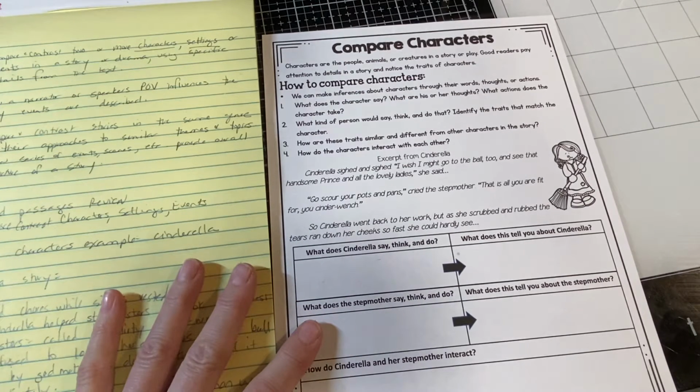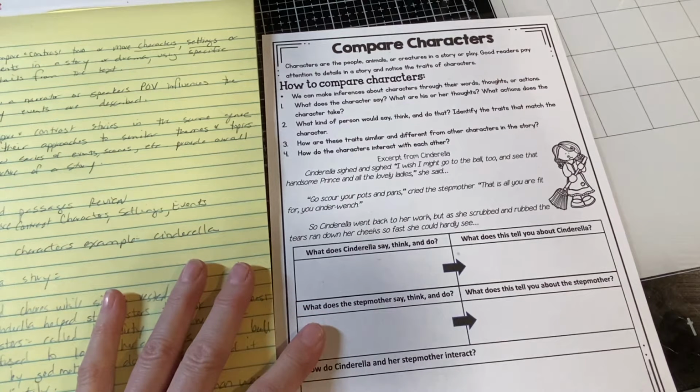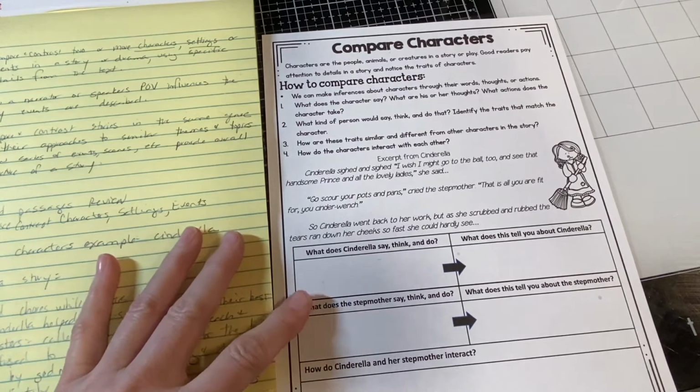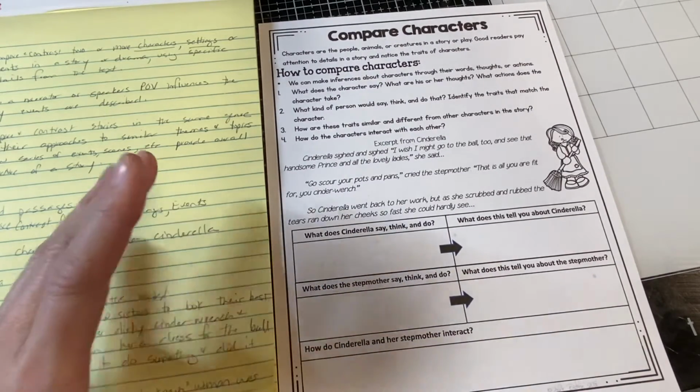The excerpt from Cinderella reads, Cinderella sighed and sighed. I wish I might go to the ball too and see that handsome prince and all the lovely ladies, she said. Go scour your pots and pans, cried the stepmother. That is all you are fit for, you cinder wench. So Cinderella went back to her work, but as she scrubbed and rubbed the pots and pans, the tears ran down her cheeks so fast she could hardly see.